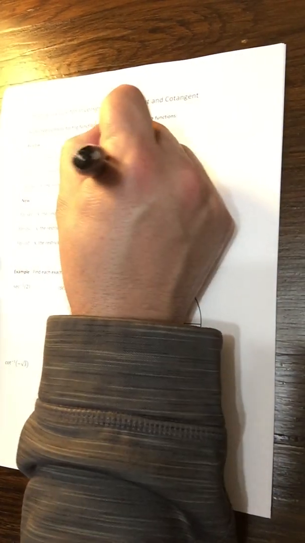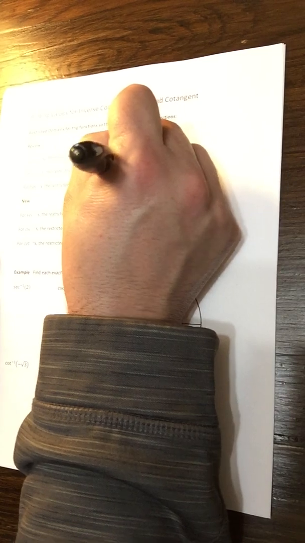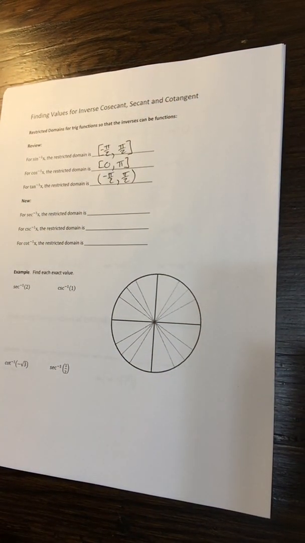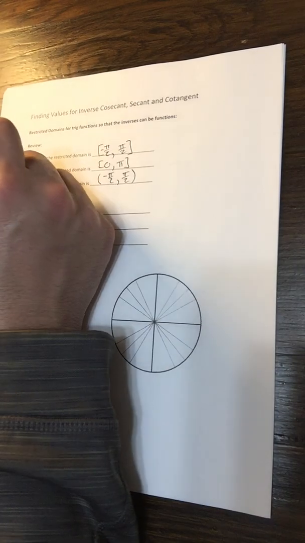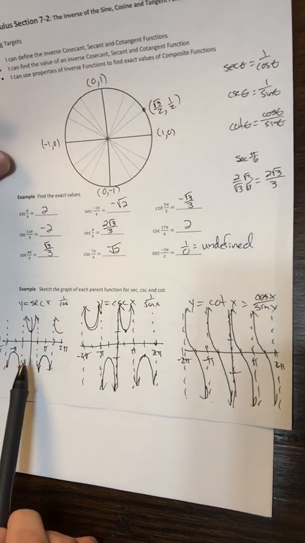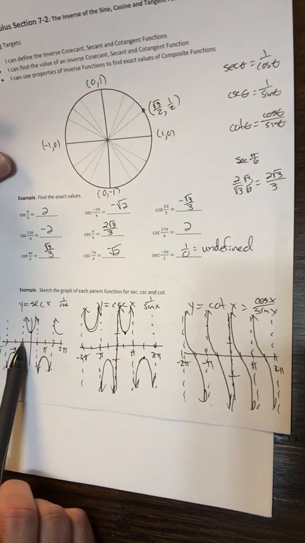Tangent is not included. It's negative pi over 2 to pi over 2. But I put parentheses because at the pi over 2's, we actually have asymptotes, so the graph can't actually equal those. Now for secant, secant is 1 over cosine. And so when I graph secant, I graph the cosine function. It's not going to be negative pi over 2 to pi over 2 because if I turn that sideways, that would fail the vertical line test.